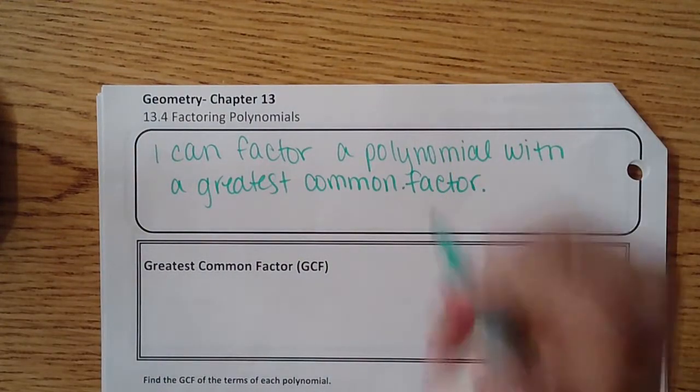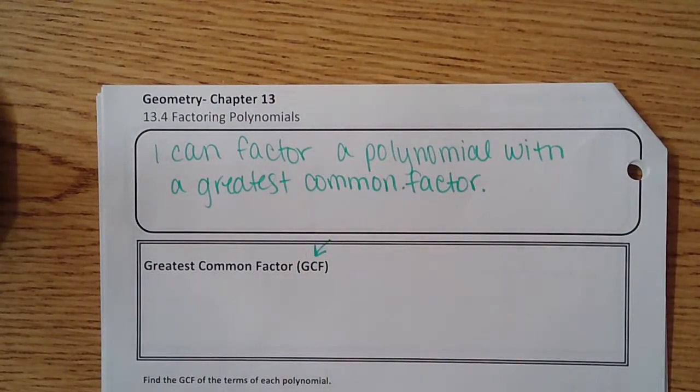So greatest common factor, you'll also hear this referred to as the GCF.